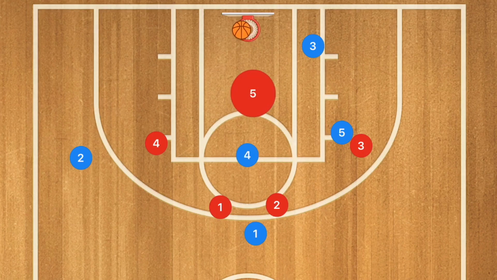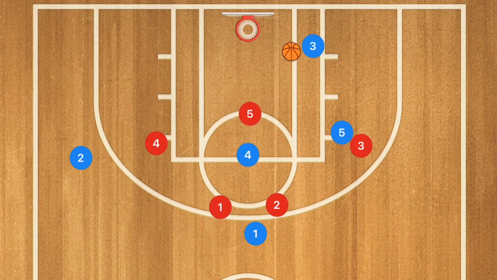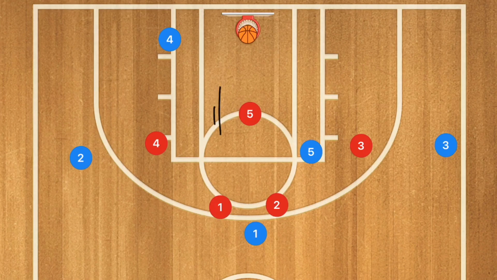Now player 4 could take that shot if player 5 sagged off, or he may be able to take a dribble in and take a nice floater. Or if player 5 didn't notice what was happening over here, this could be a high to low pass for player 3 to get a nice easy basket.